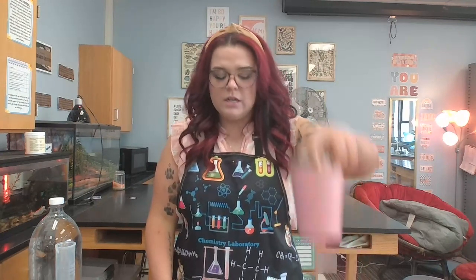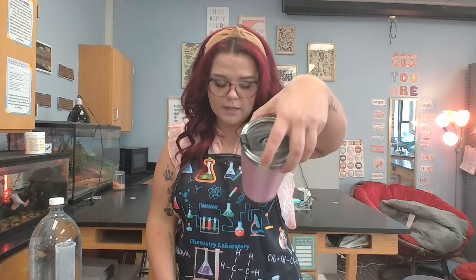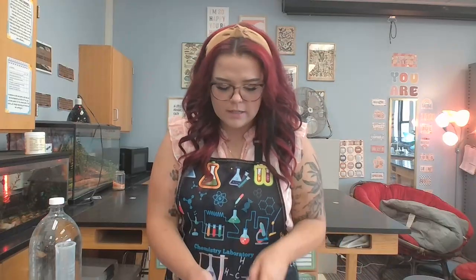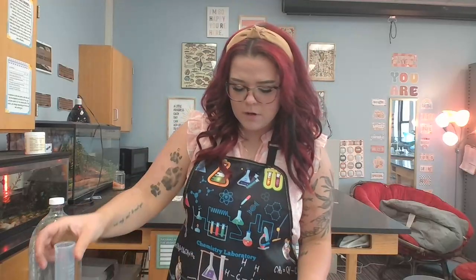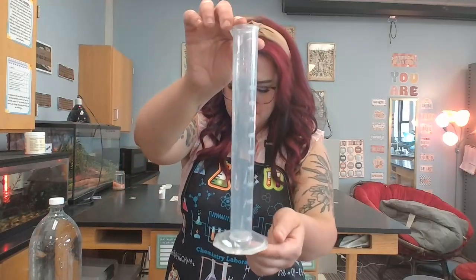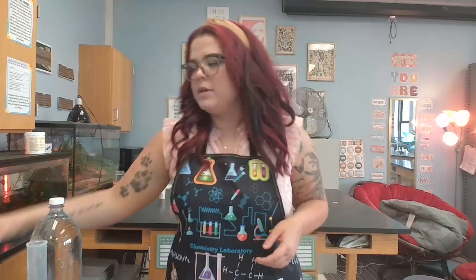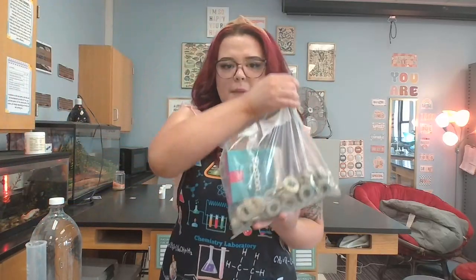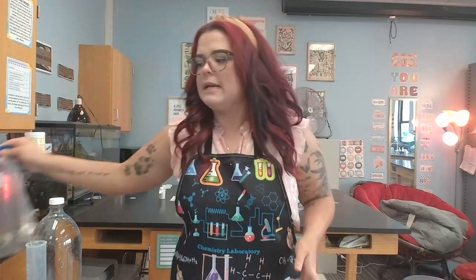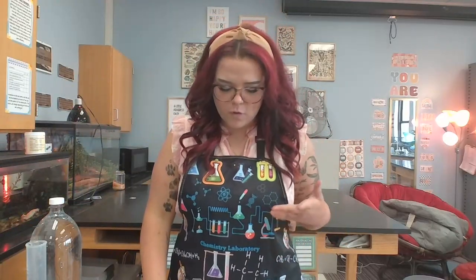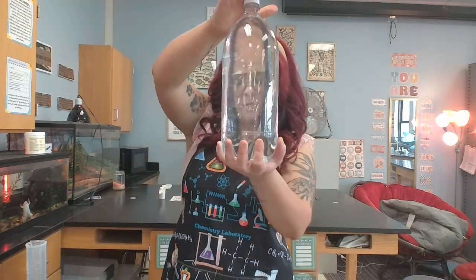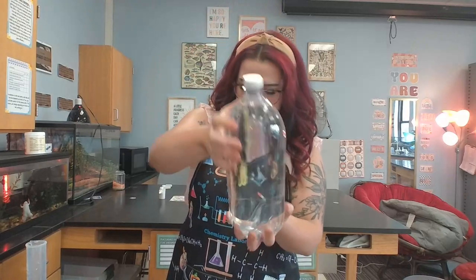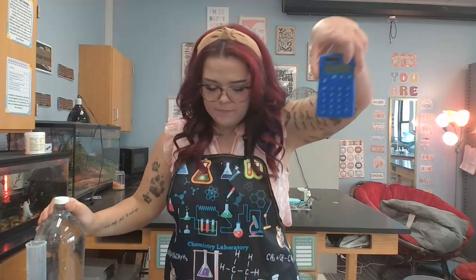The first thing that you would need is one insulated cup with a lid, one Celsius thermometer, one 100 milliliter plastic graduated cylinder, and then we need our heated metal washers. We have a big bag. Each group would probably only need at maximum 4. Then we would need one 2-liter plastic bottle filled with room temperature water with the cap, a calculator, and 2 to 3 paper towels, just in case we make a mess.